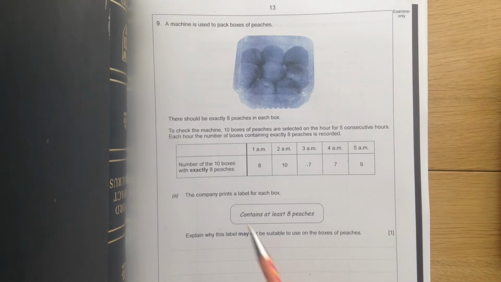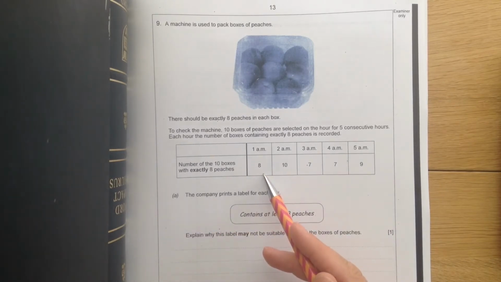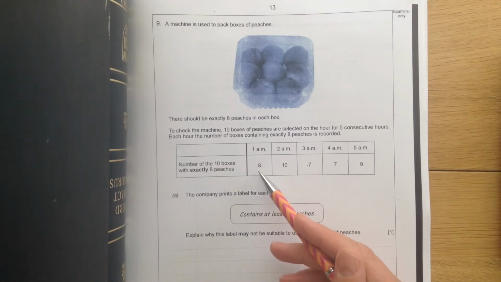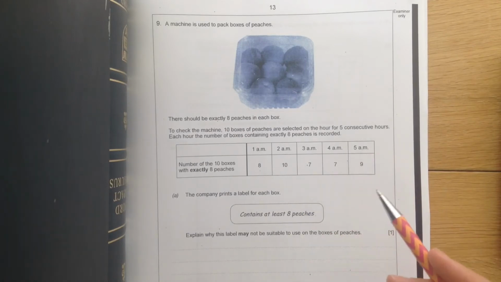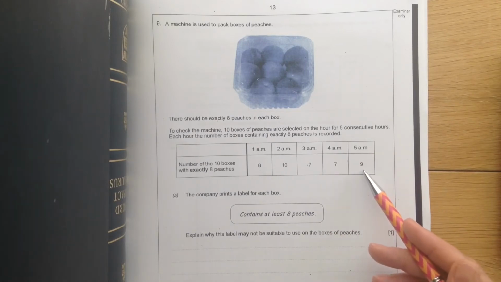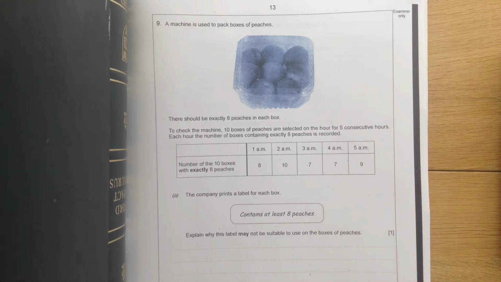Okay, so looking at this table then, at 1 a.m. they took out 10 boxes, and out of those 10 boxes, 8 of the boxes had exactly 8 peaches in them. Here at 5 a.m., out of the 10 boxes they checked, 9 of the boxes had exactly 8 peaches in them. The company puts a label on each box: contains at least 8 peaches. Explain why this label may not be suitable to use on the boxes of the peaches.